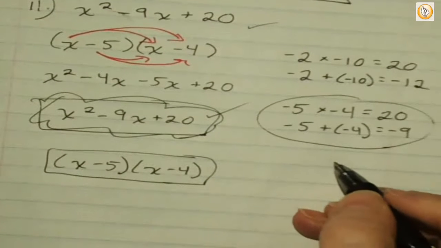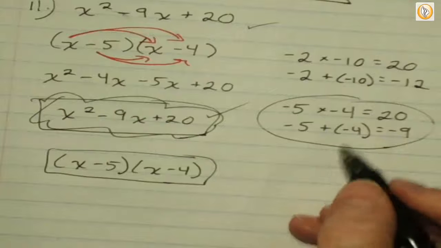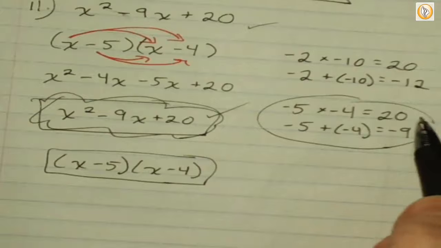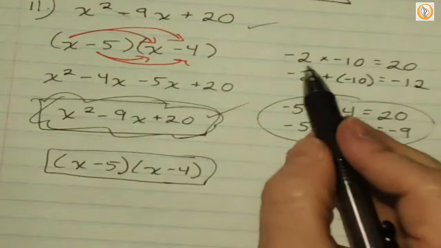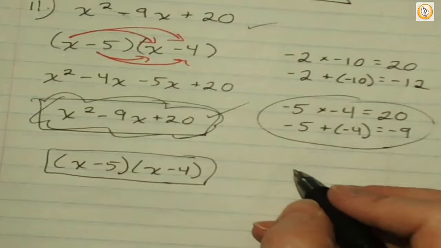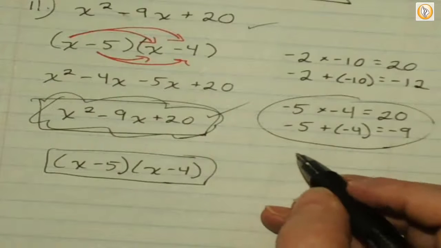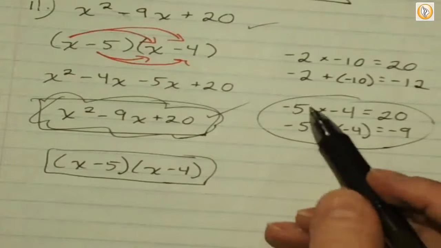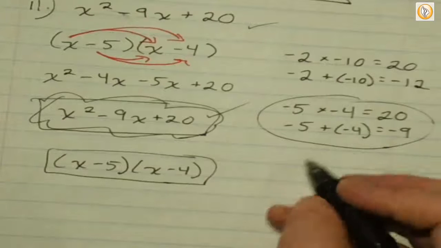Now, over here, you could be doing all kinds of things to get there. You could do 2 times 10, 4 times 5, 10 times 2, 20 times 1.